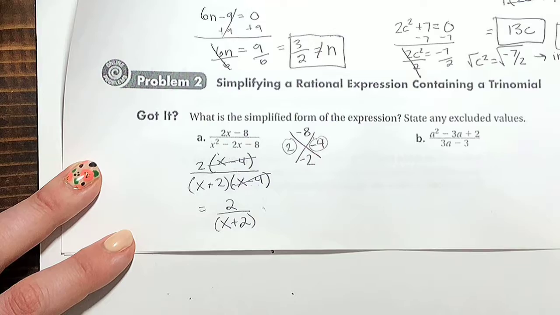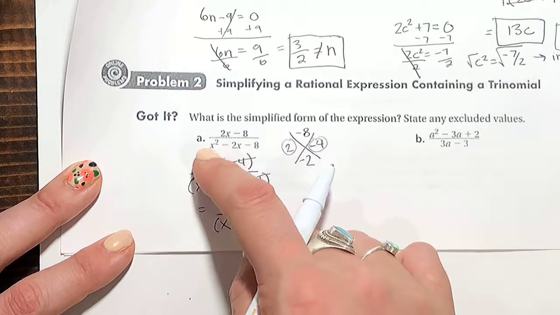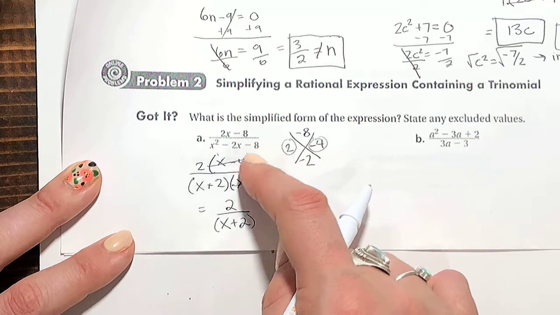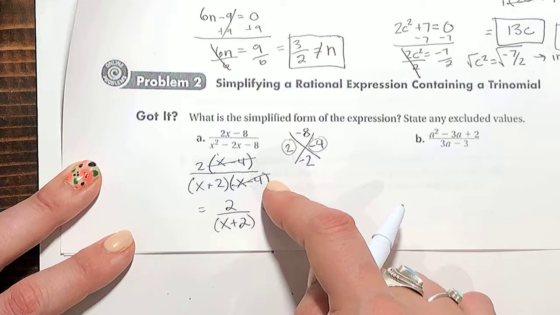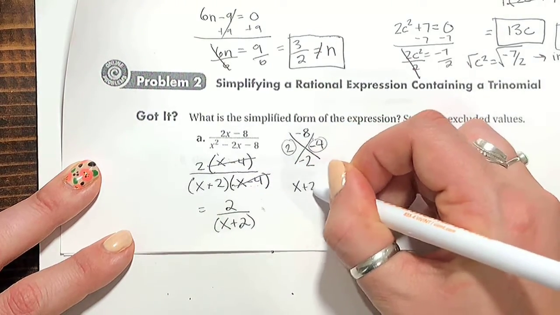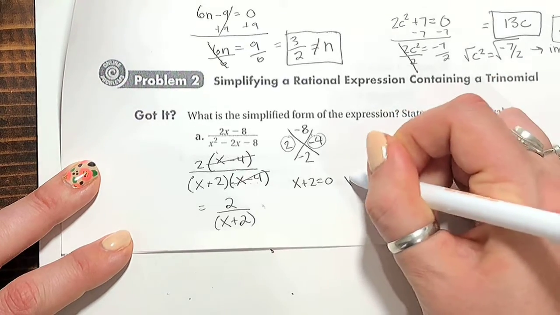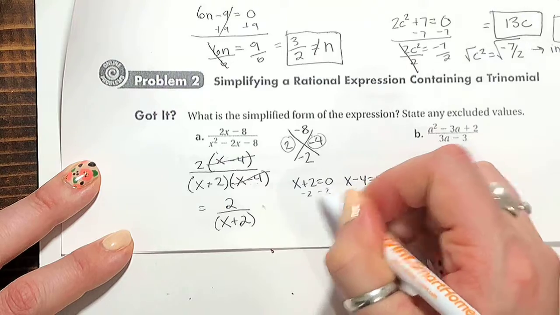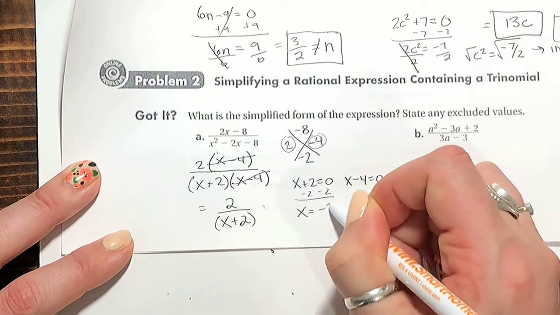Again, if writing parentheses helps you to remember that that's a group, go ahead and do that so that you don't forget. But we also need to do our excluded values, and with a trinomial, whenever you want to know when a trinomial is equal to 0, you go based off of the factored form, which lucky for us, we already factored, so we don't need to do more work. So you're going to take each of those factors, the x plus 2 and the x minus 4, and set them equal to 0, and then just solve.